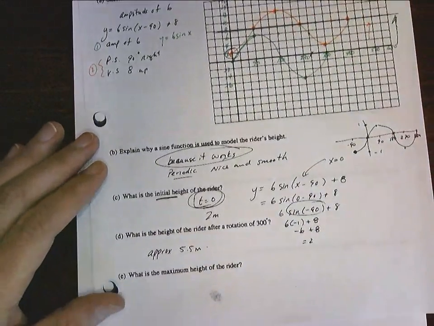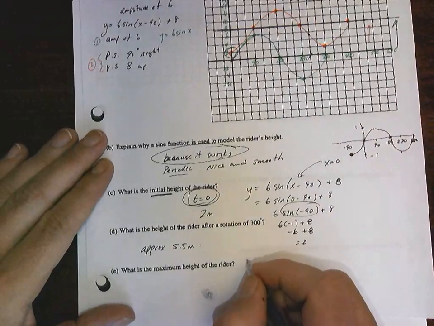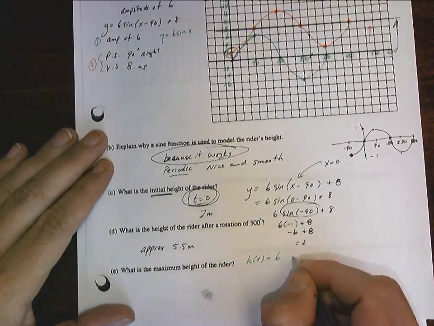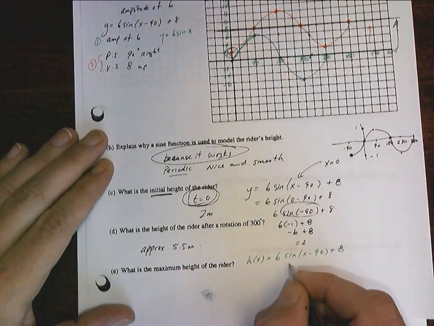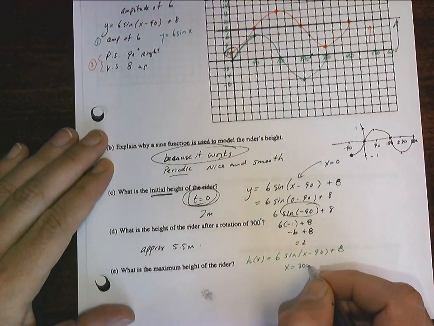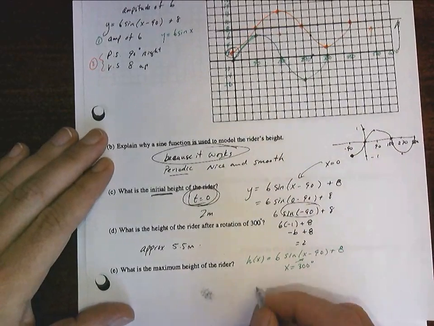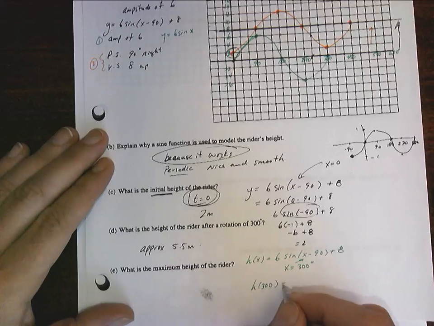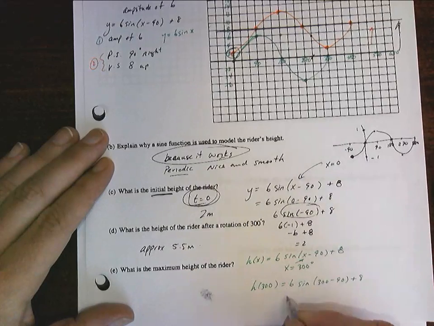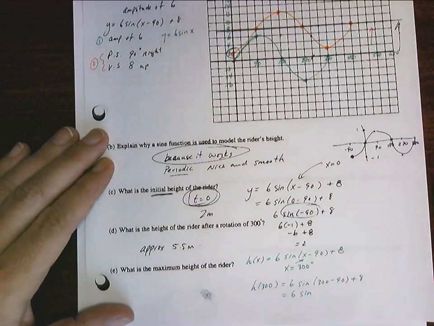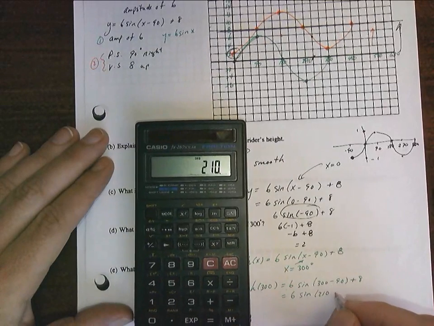Now, if that's not good enough for us, and I don't know why it should be, we can also look at the equation. So remember the equation is 6 sine x minus 90 plus 8. So in this case, we're going to let x equal the 300, right? We're going to plug that in there, just like we did above when we put in 0 for the initial height. So height of 300 is going to be 6 sine 300 minus 90 plus 8. So it's 6 sine, now 300 minus 90 is 210. 210 degrees plus 8.